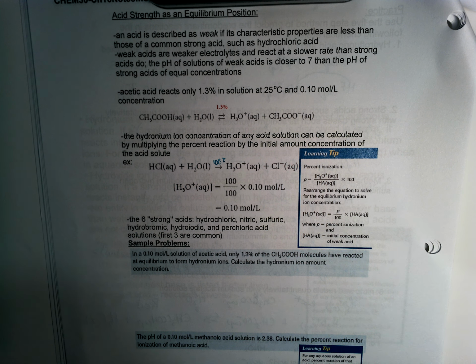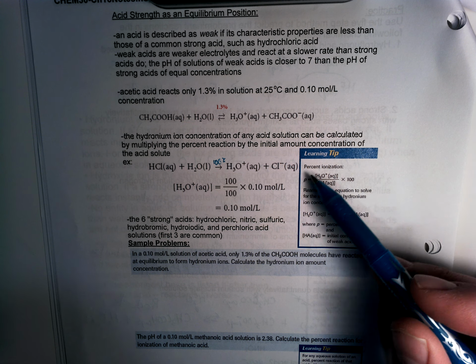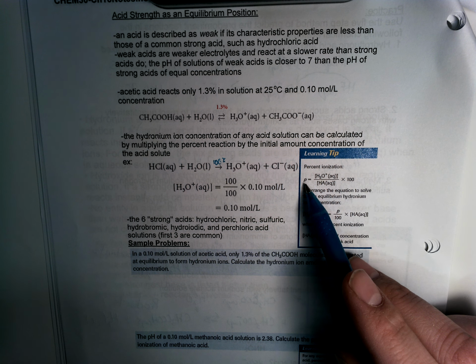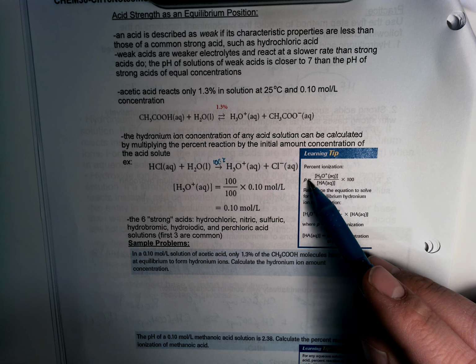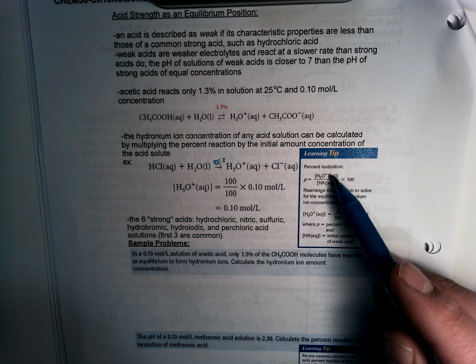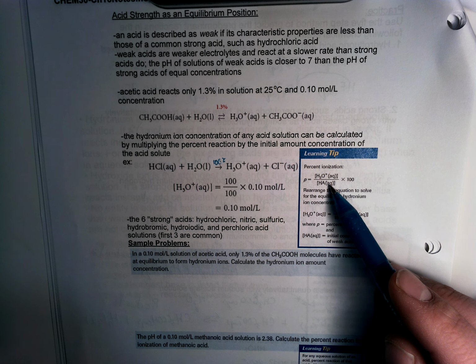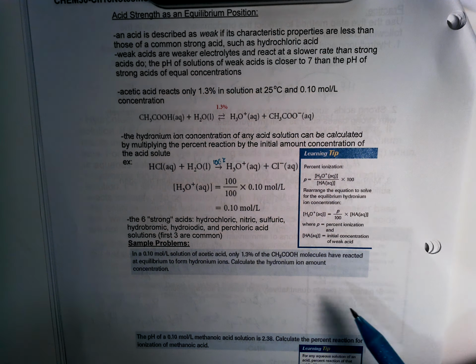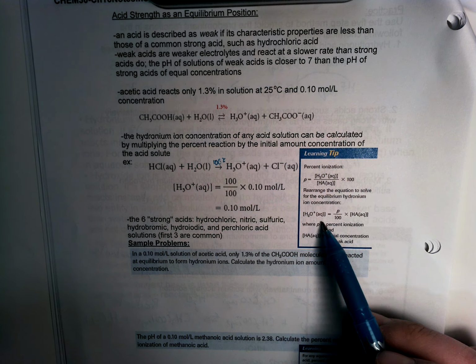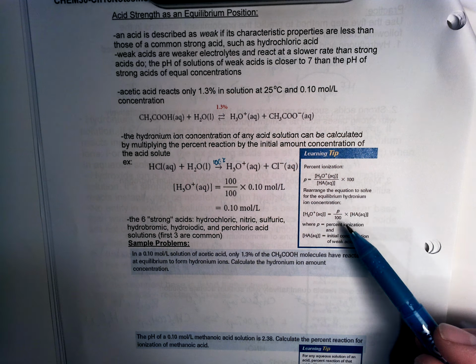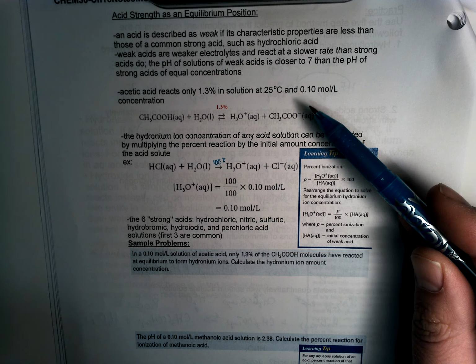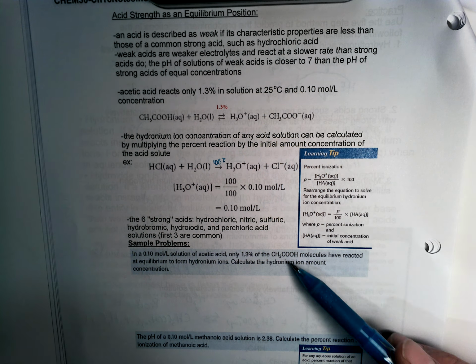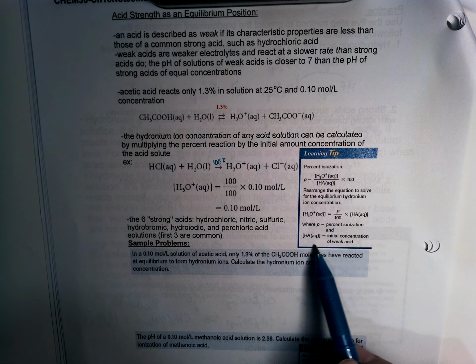But for weak acids, we have to follow this formula. Percent ionization is equal to, and this works for weak bases too, the concentration of hydronium over the initial concentration of our weak acid, times 100%. So if we want to find our hydronium concentration, it would be our percent, in this case 1.3 over 100, times our initial concentration. That just shows you what those mean.